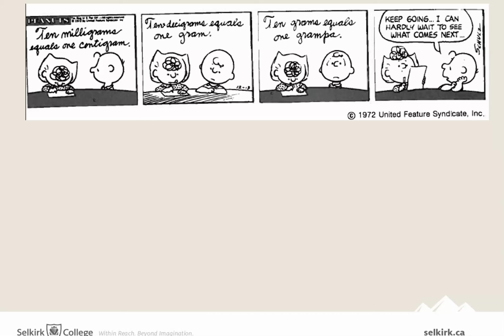This cartoon also comes from a long time ago. You can tell I'm getting a little old. It has milligrams and centigrams, and that's one reason I put it here. But another reason is that it shows cursive handwriting.